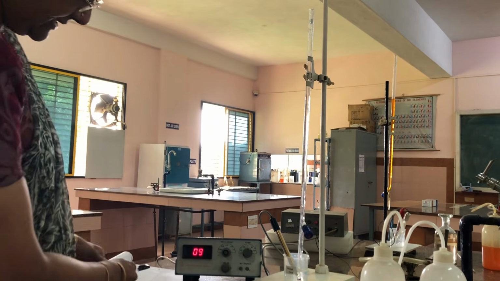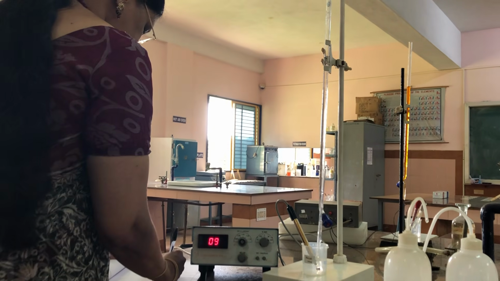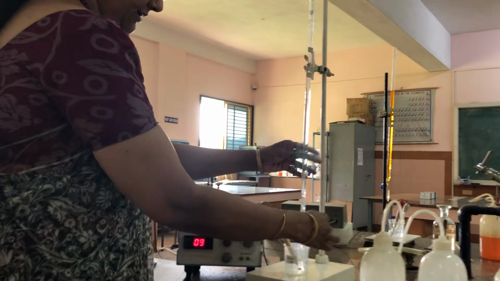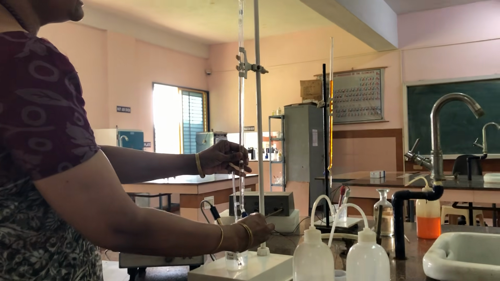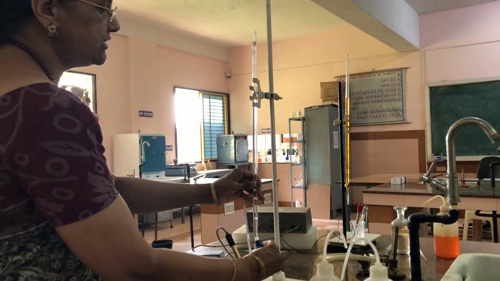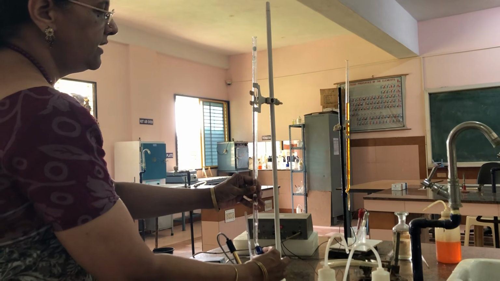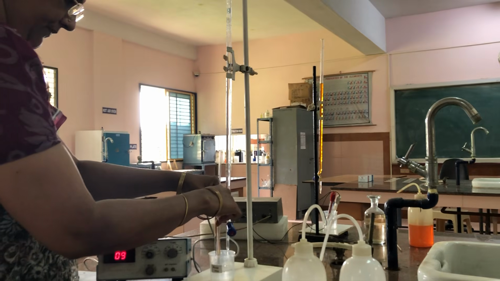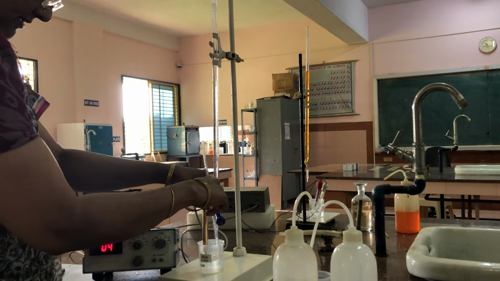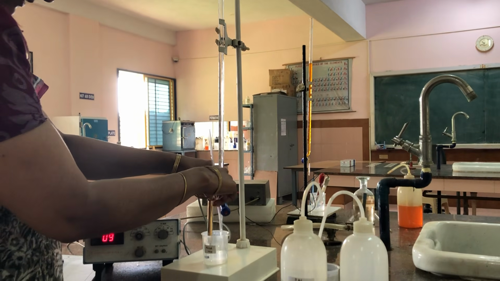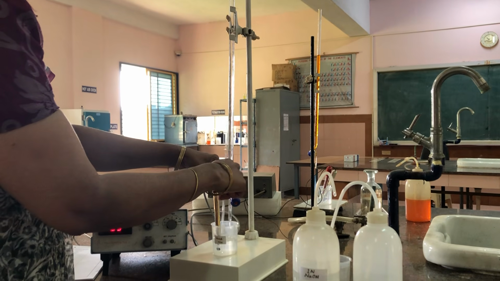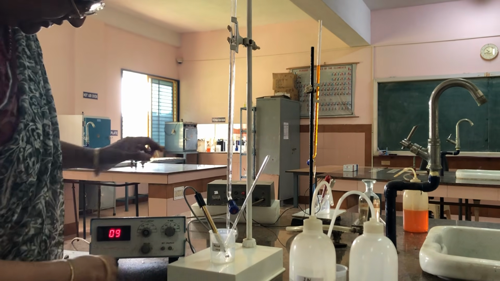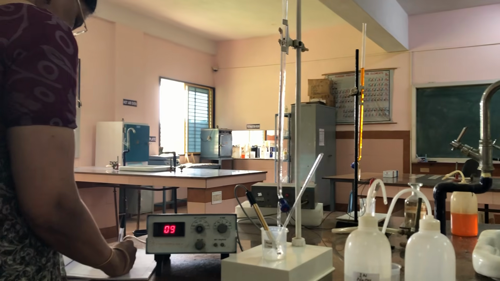Now the conductance is 0.9. It's increasing, but the increase is less because of the size of OH minus ions. Now I am adding from 5.5 to 6 ml. So it is 0.9.